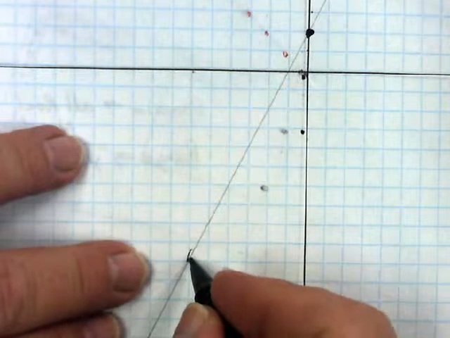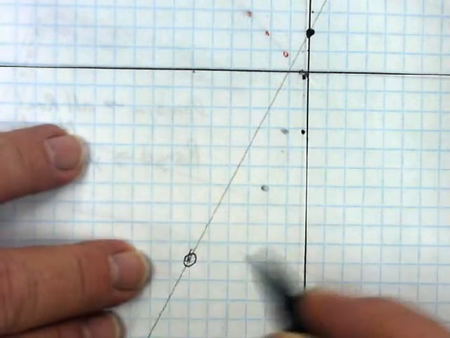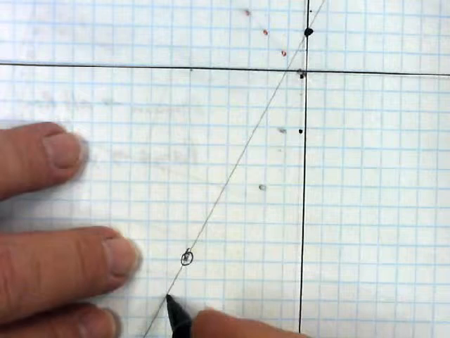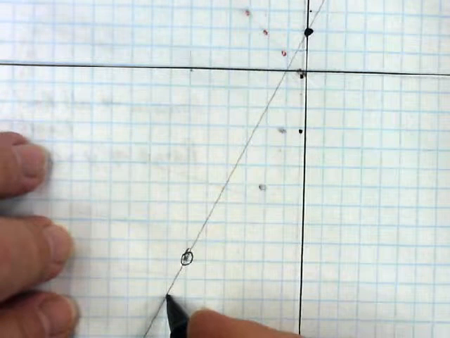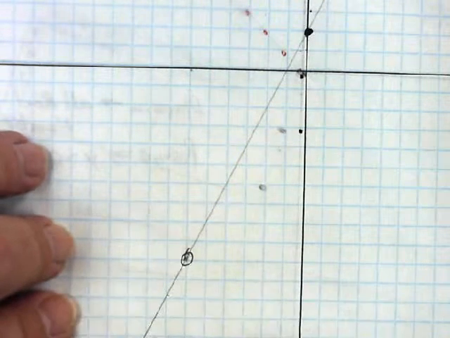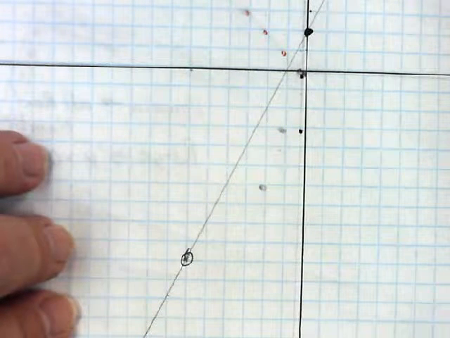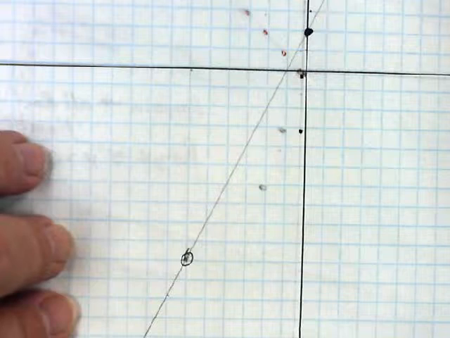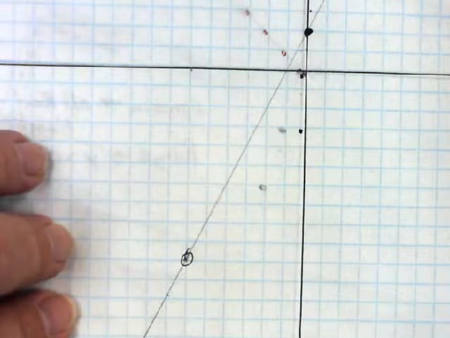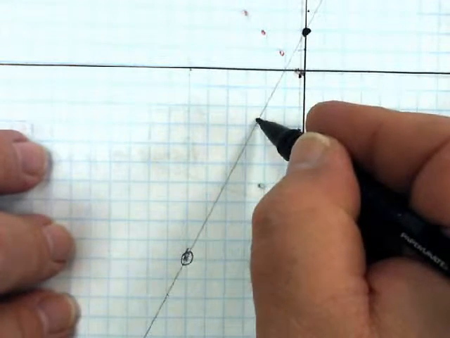Circle. Is this point less than negative 6 for the x? I'm just talking about the x coordinate. Is that less than negative 6? Is this one less than negative 6? Nope.